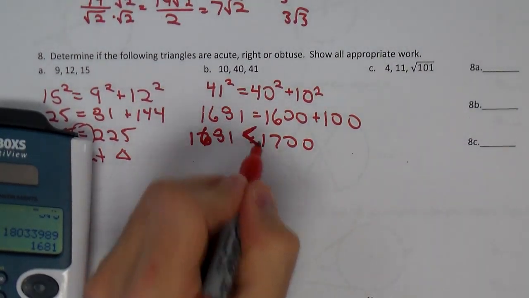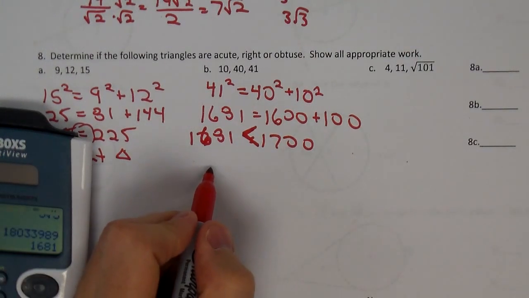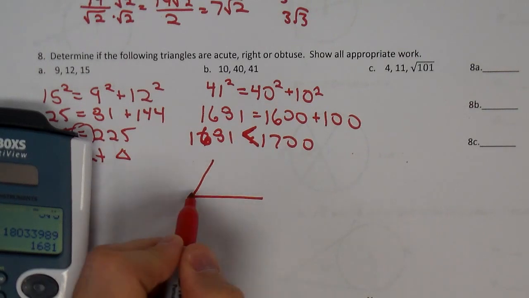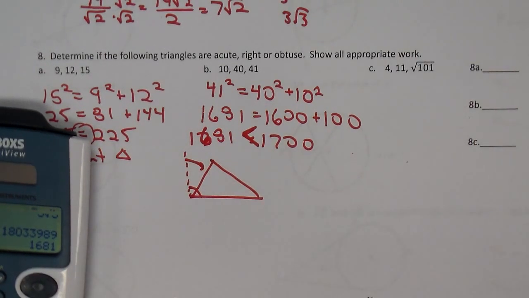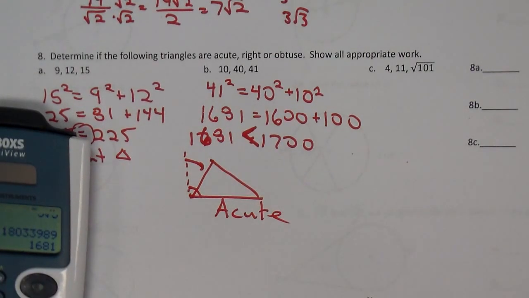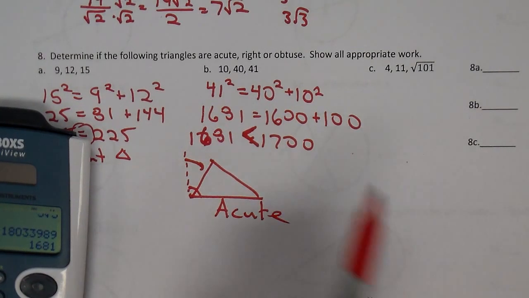It opens bigger to the 1700, so that means that 1700 is bigger, so our other sides are bigger. This one's too small, and if we think about our right triangle, it had to close down, and if it closes down like that, it's less than, it's going to be acute. So anytime the longest side squared is less than the sum of the other squares, you're going to say it is acute.